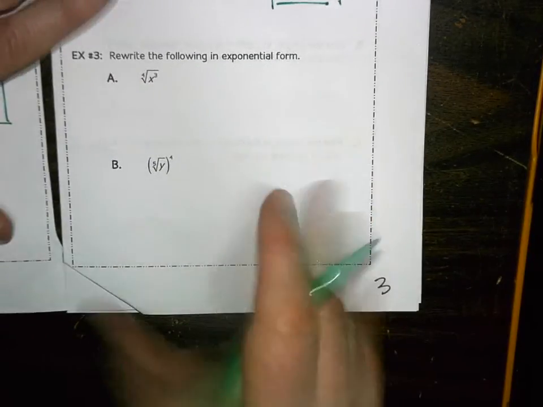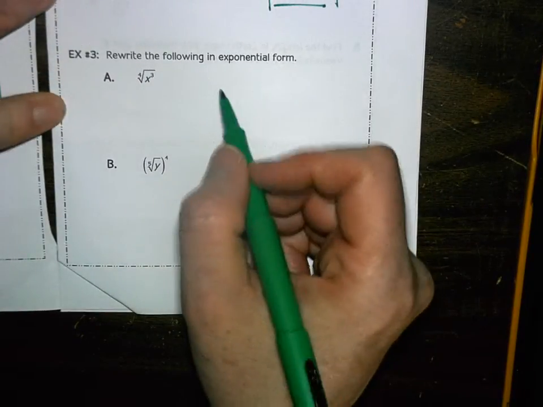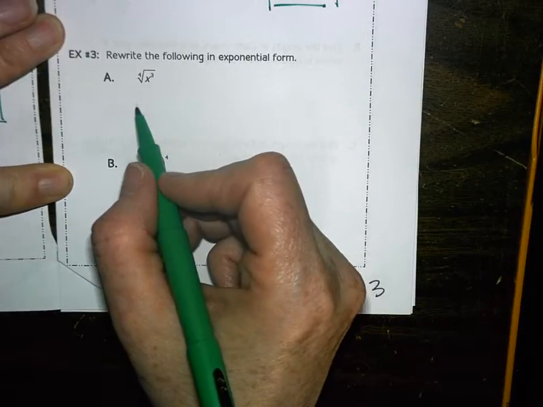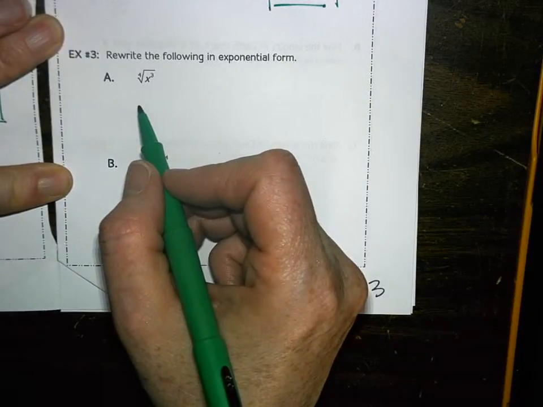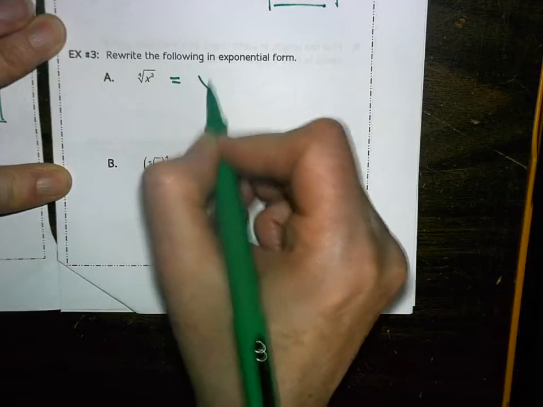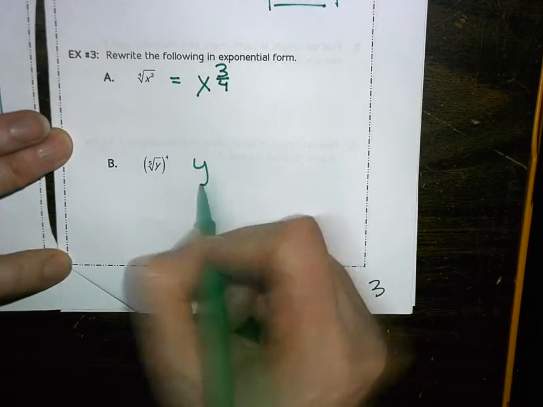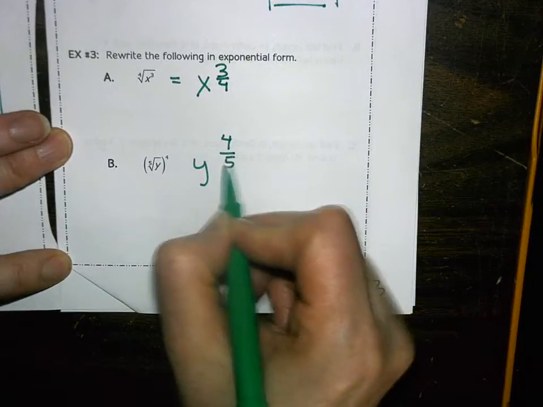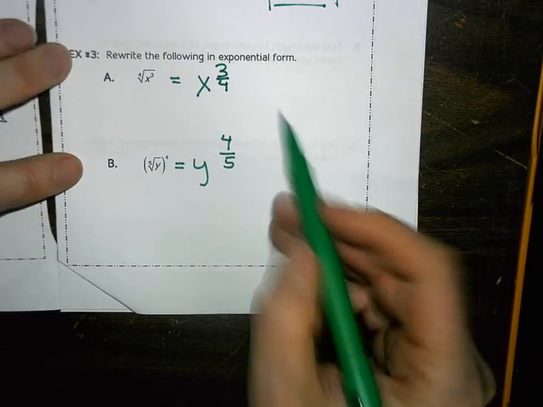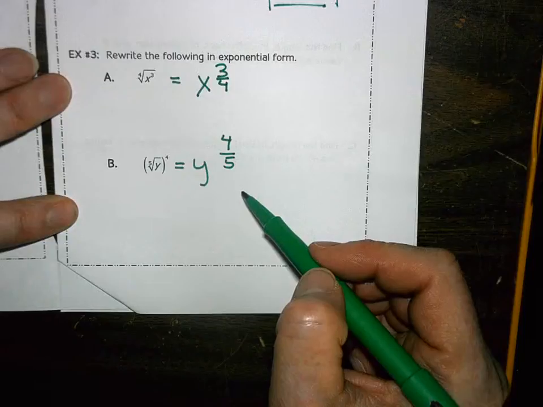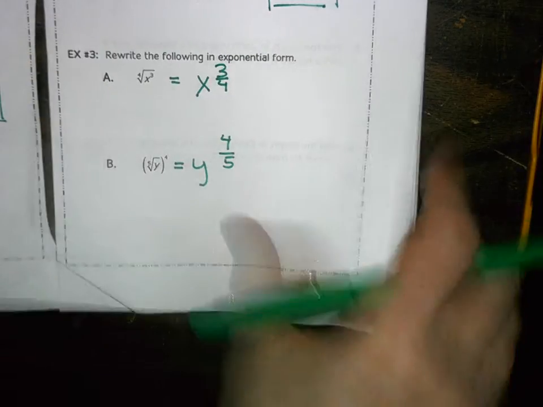All right, let's go the other way. Rewriting in exponential form. And you mostly do this because it's so much easier to work with fractions than with radicals. So this is going to be x to the 3/4 and y to the 4/5. My recommendation is that for every problem, change it to a rational and then work the problem. All right, let's keep moving.